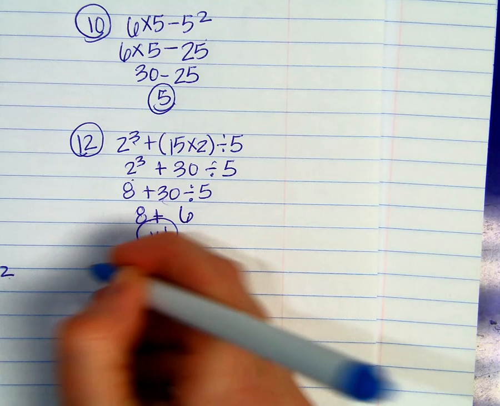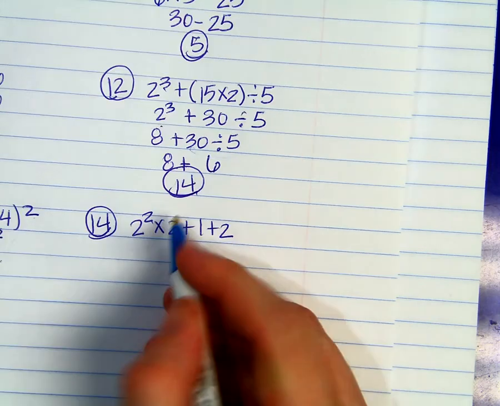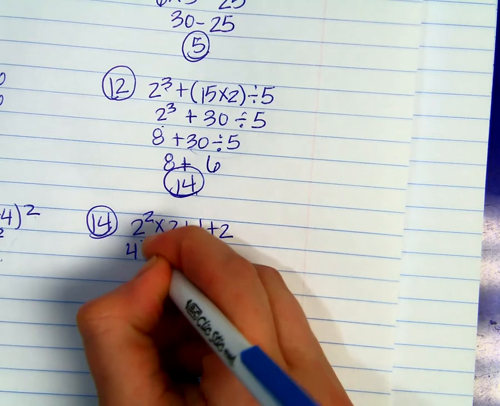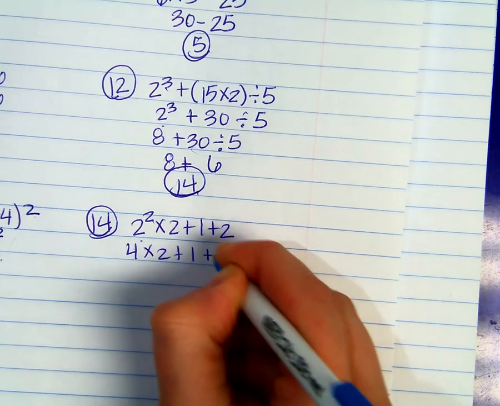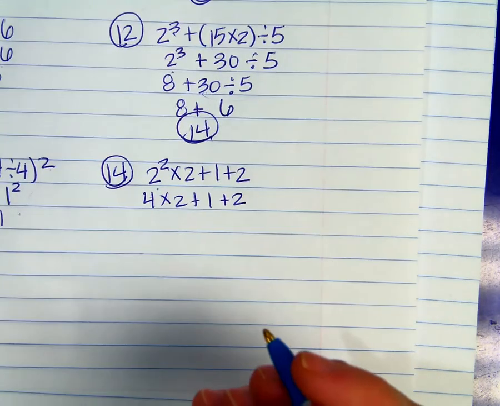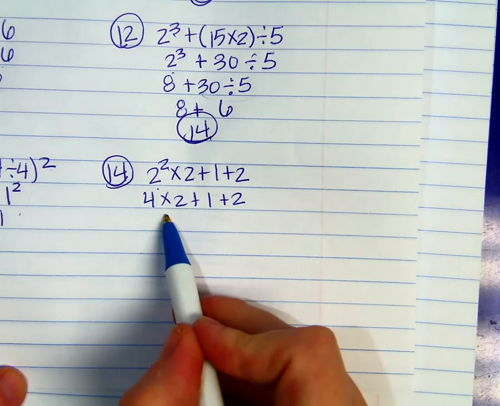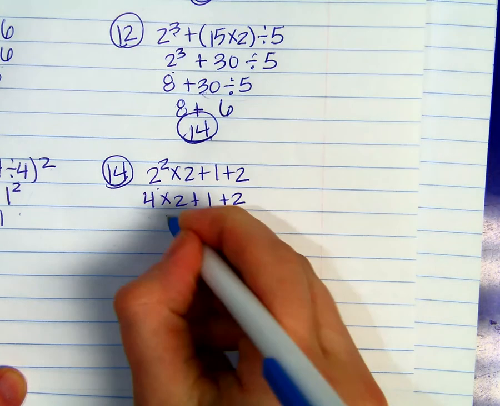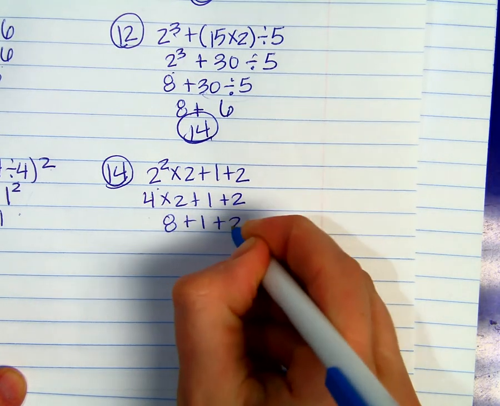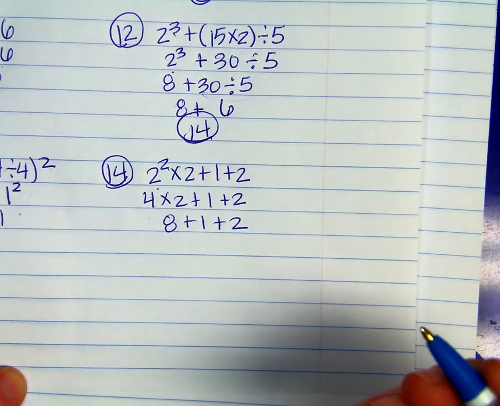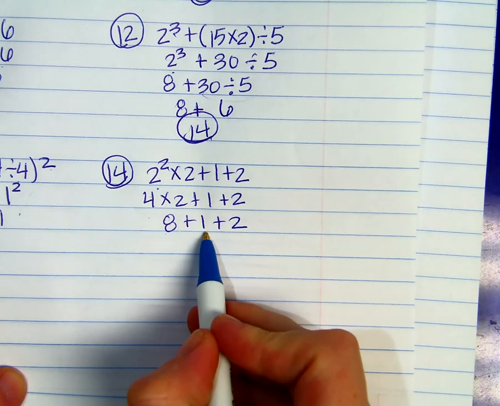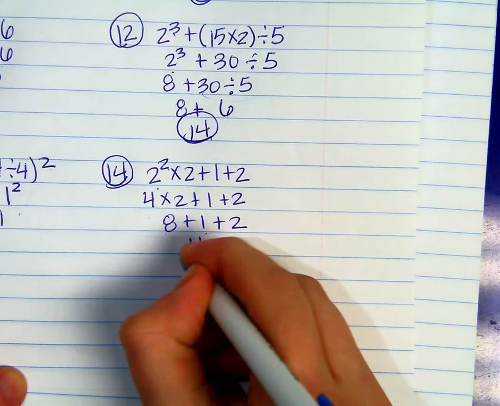For number 14, there are no parentheses. However, we do have exponents, so we'll do 2 squared next, which means 2 times 2. And that's going to give us an answer of 4. You bring everything else down. You have multiplication and addition. Multiplication is done next. 4 times 2 is 8. Bring everything else down. All that's left is addition, so we can do that all at one time. 8 plus 1 is 9, and 9 plus 2 would give us our final answer of 11.